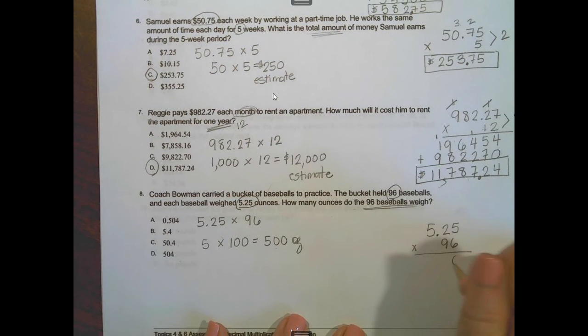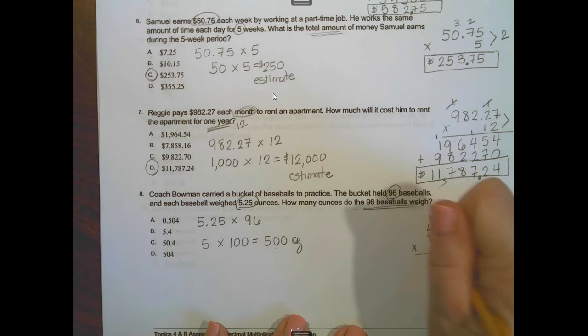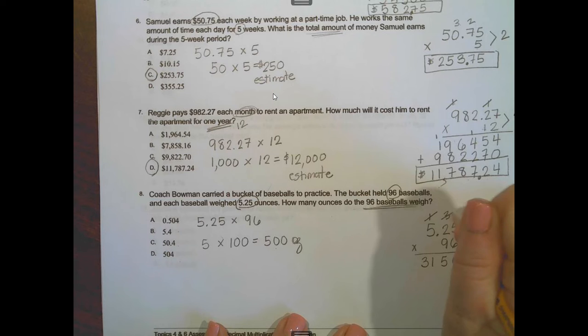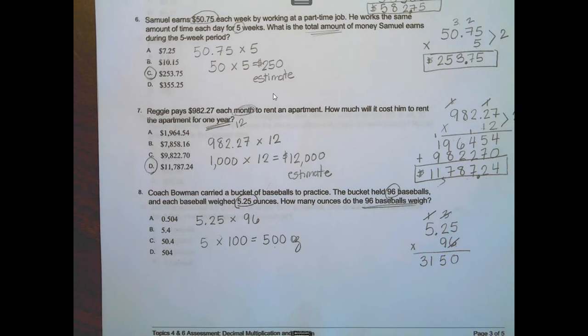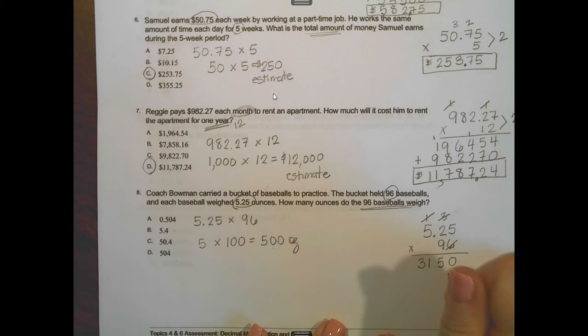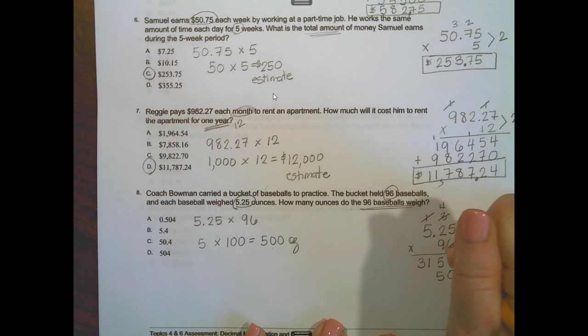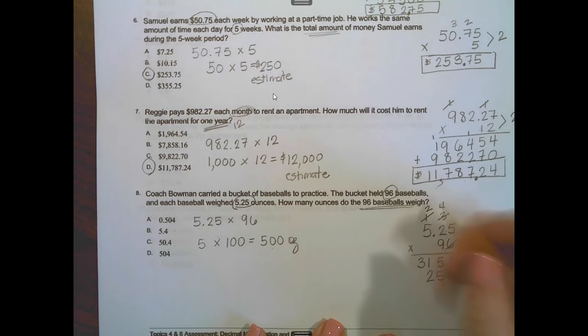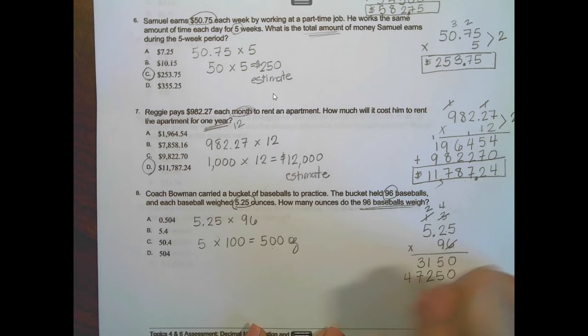6 times 5 is 30. 6 times 2 is 12 plus 3 is 15. 6 times 5 is 30 plus 1 is 31. I'm done multiplying by the 6 in the ones place. I'm moving to the 9 in the tens place. I need my place value holder. 9 times 5 is 45. I regroup. 9 times 2 is 18 plus 4 is 22. I regroup. 9 times 5 is 45 plus 2 is 47.